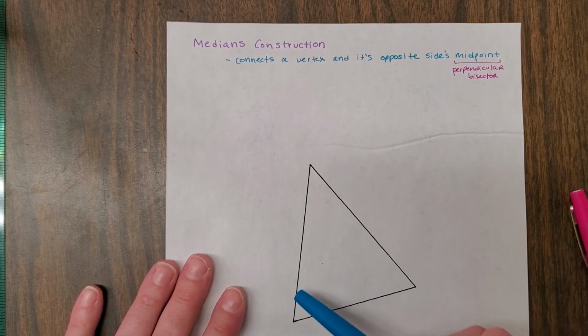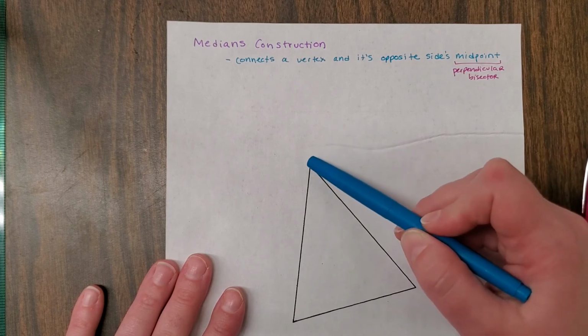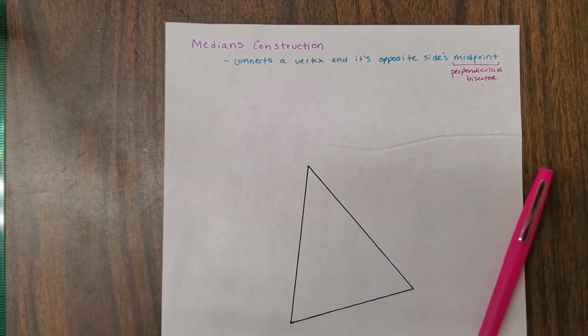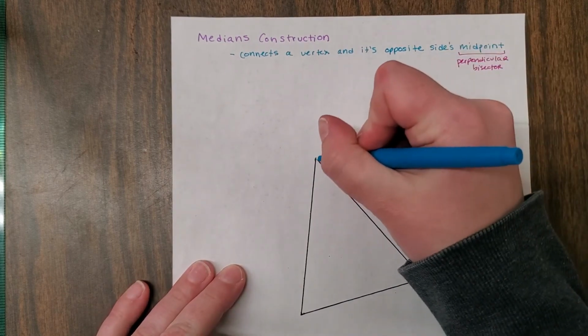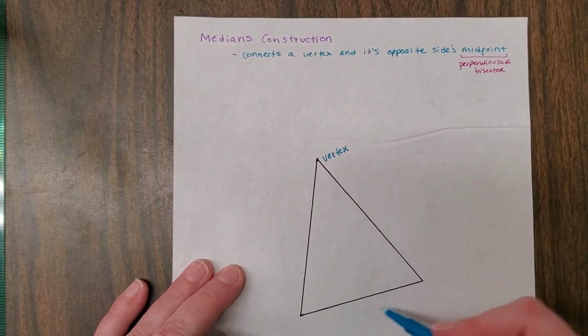So in order to get this started, the first thing I'm going to do is create two circles, one on each of the endpoints that I'm trying to find the midpoint of, across from the vertex that I'm looking for. So again, here's my vertex, and I'm trying to find the midpoint of this side.